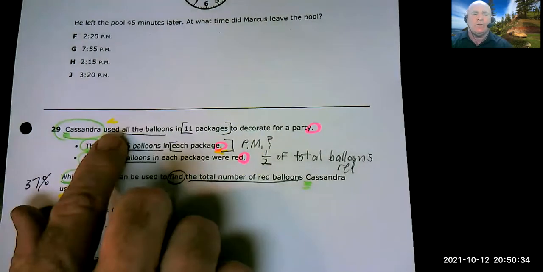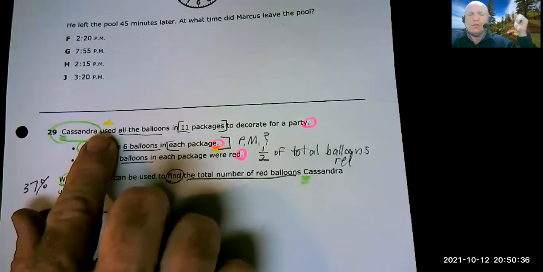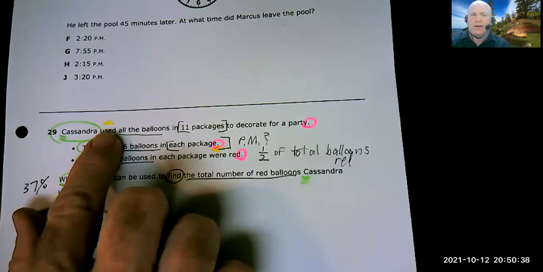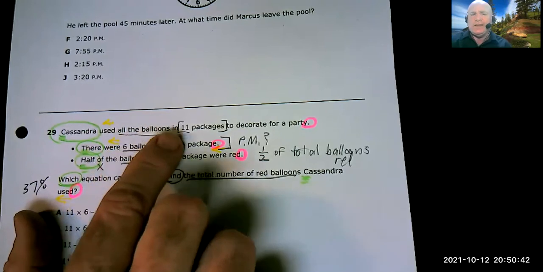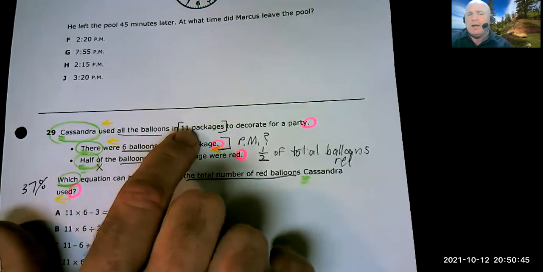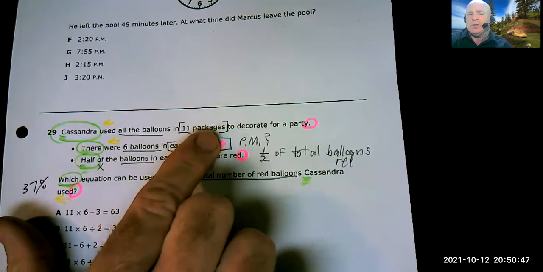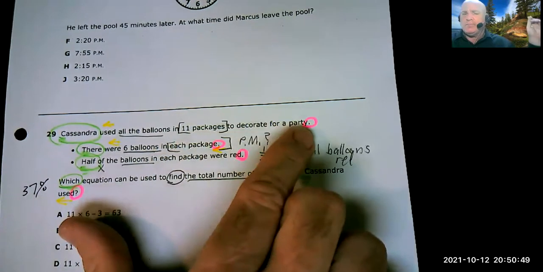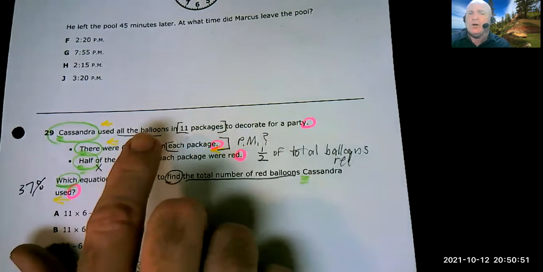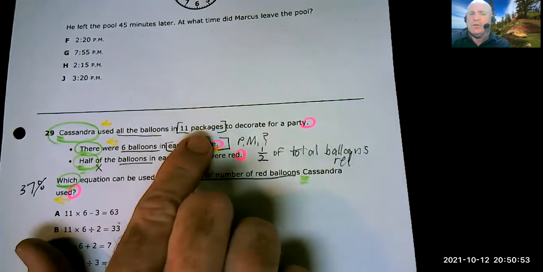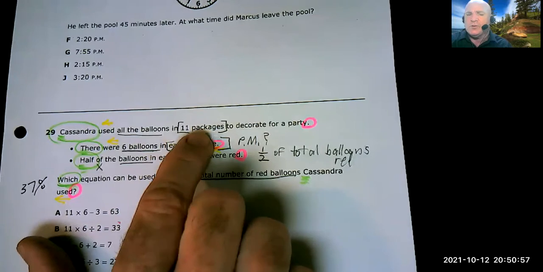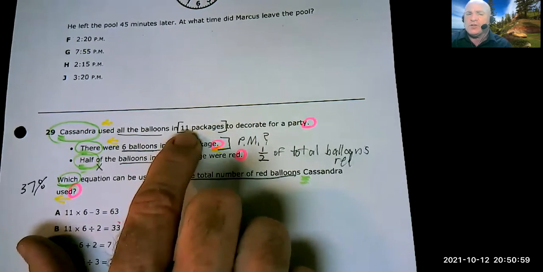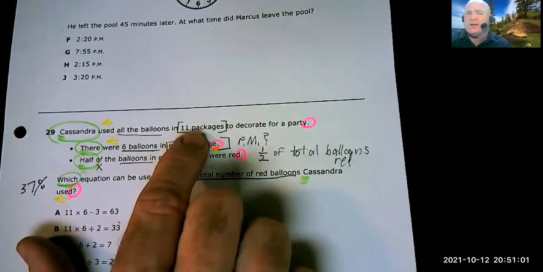Now we'll read the problem. Capital Cassandra used, past tense, putting my hand behind me, all the balloons in 11, there's a number, packages. That's my key word, to decorate for a party, period. She used all of them, okay? Well, it doesn't say anything about red yet. So this only partially helps me. I've got 11 packages. Let's find out if there's any red ones.